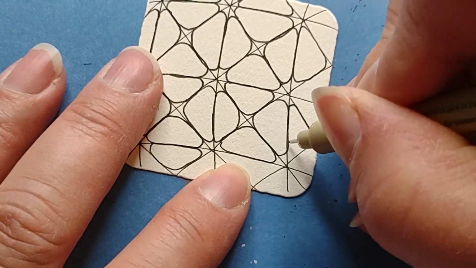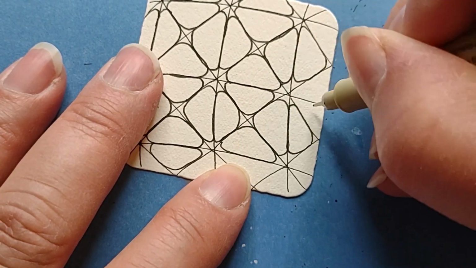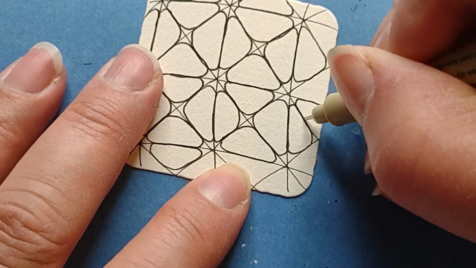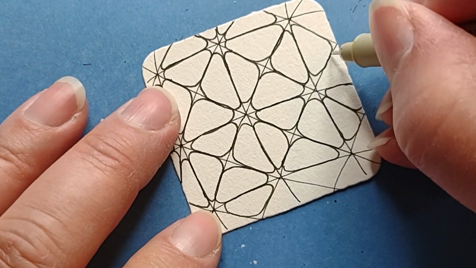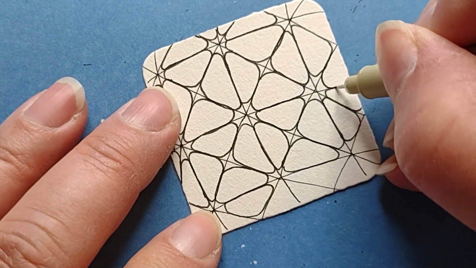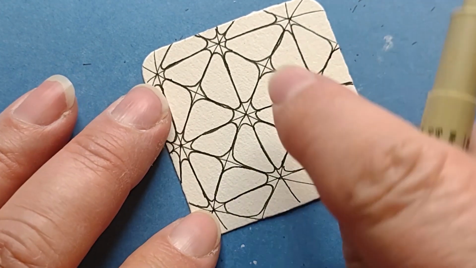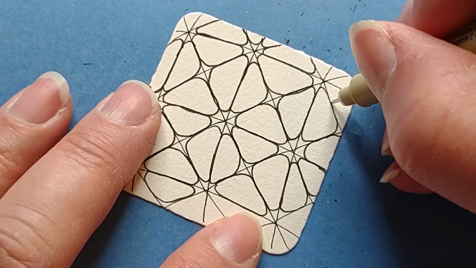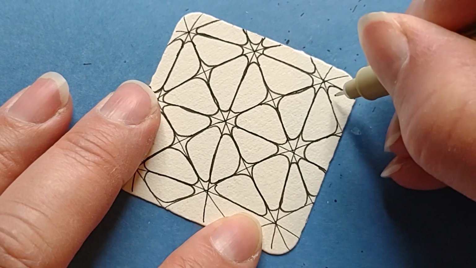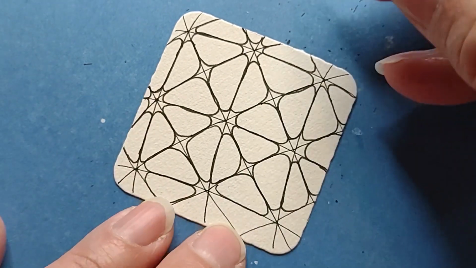So this is a nice tangle as a fill-in. And it's just a really, really cool tangle. I love the way it looks when you have them all filled out, whatever I want to call it. And just that the intersections look so neat the way they are.